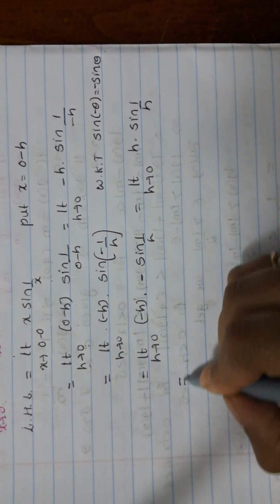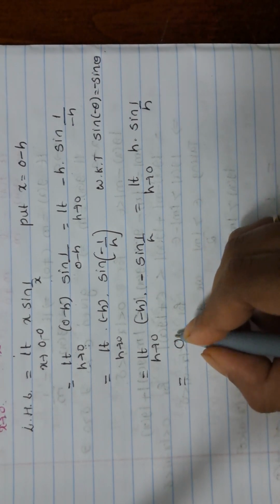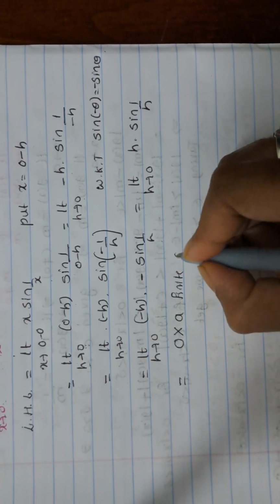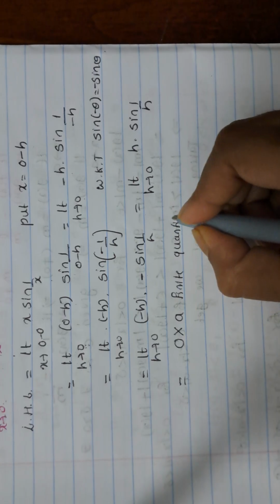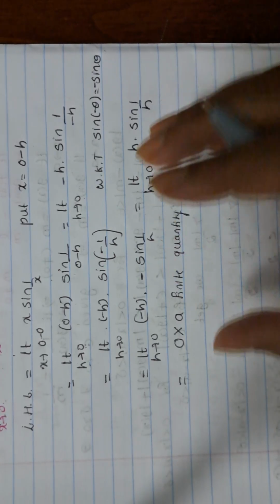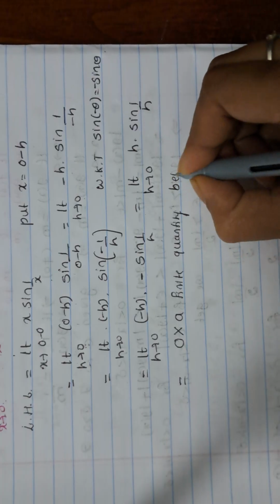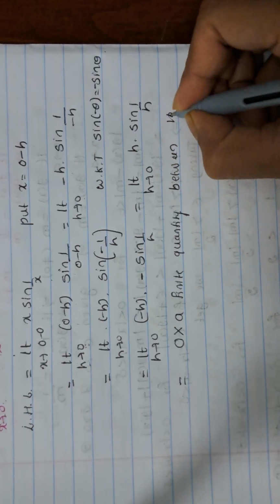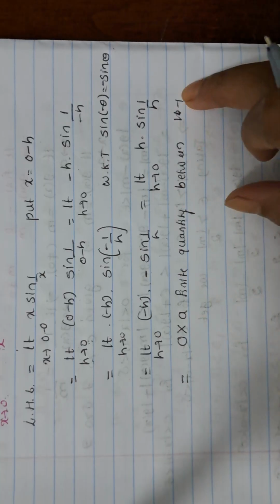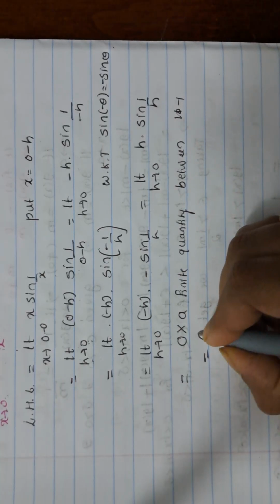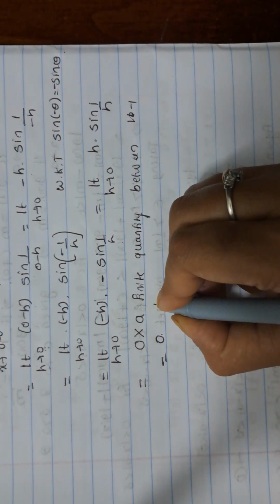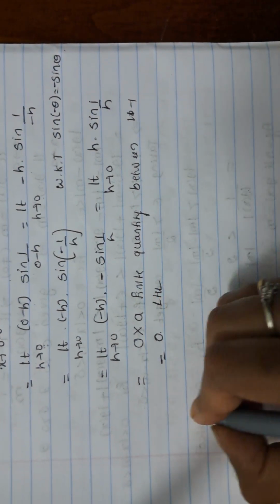Now as h tends to 0, this value is 0, and it is multiplied by a finite value, because you know sine does not take any value other than between negative 1 and positive 1. The quantity will always be between 1 and negative 1. So 0 into any finite quantity between 1 and negative 1 is still 0. So this is your LHL.